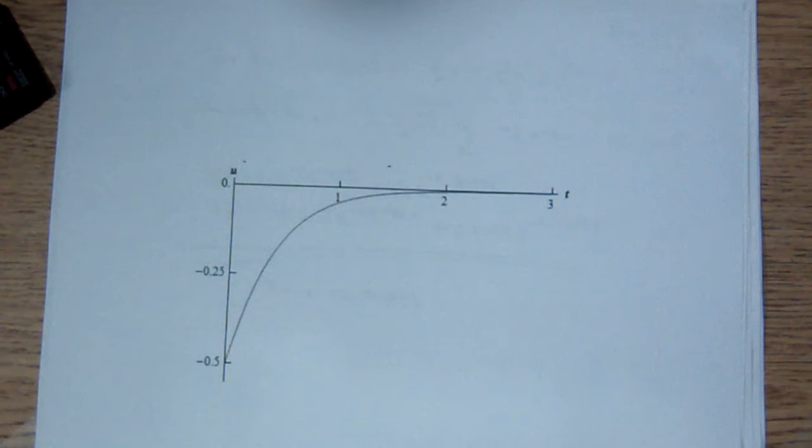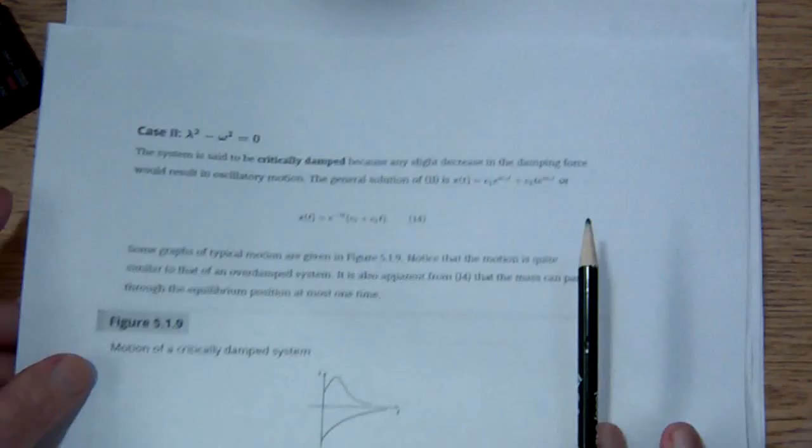So we've talked about being undamped, and we've talked about being overdamped. Now we're going to look at the second case. The first case was totally undamped. This one had damping, and I guess it was overdamped. And now we're going to look at a thing called critically damped.